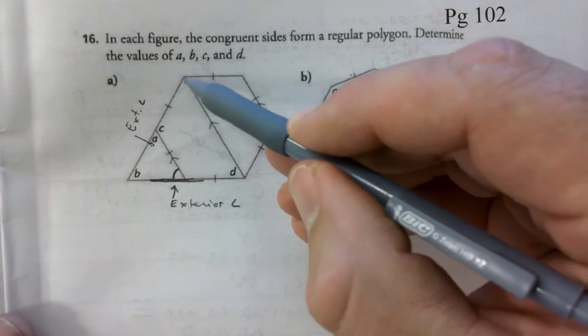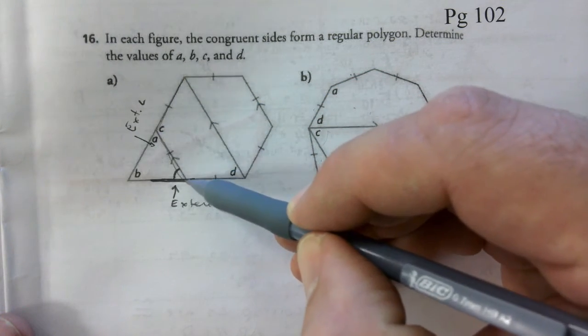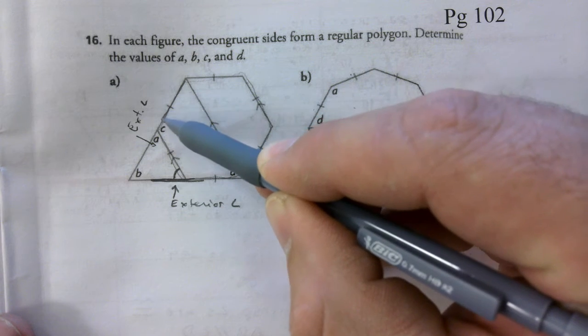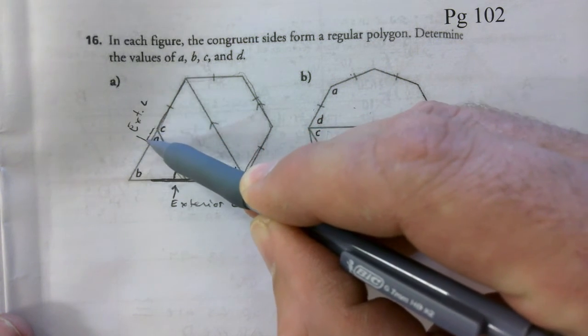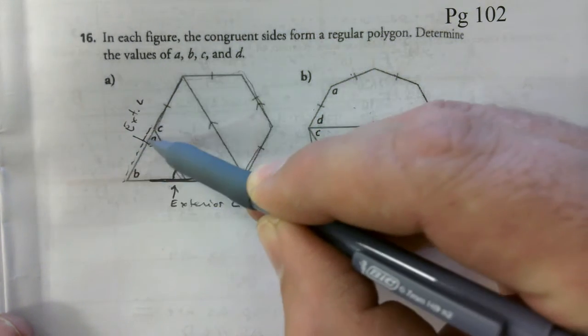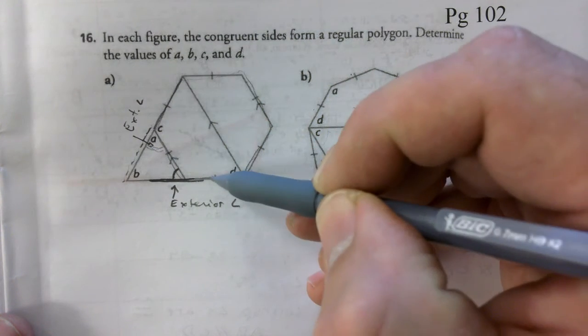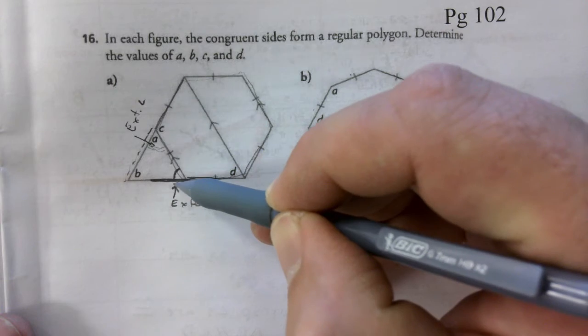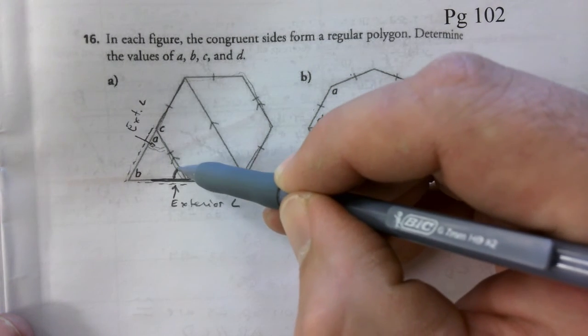You see it? Like, remember when you travel, like if you think of this hexagon here, if you travel along the hexagon and then all of a sudden you extend it, right? That's your exterior angle. Same if you come from this side and you extend it, that's also an exterior angle.